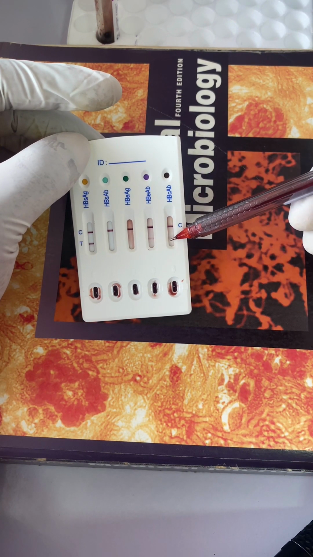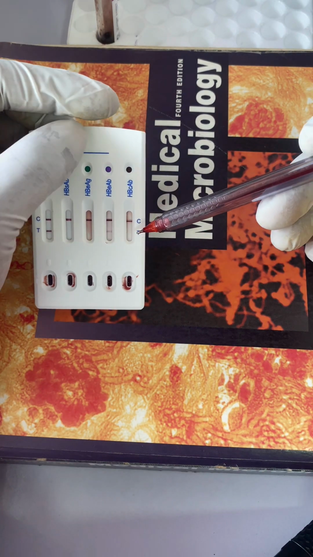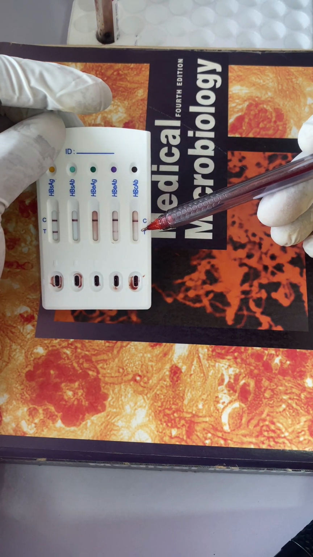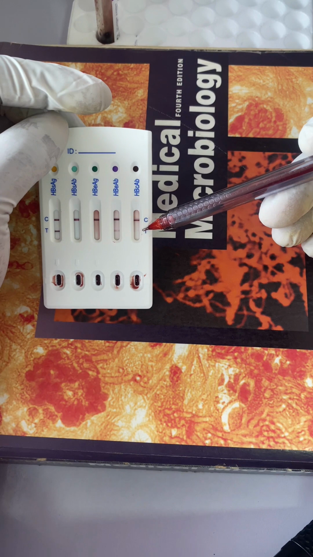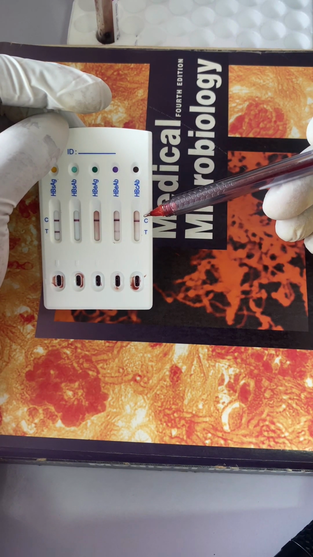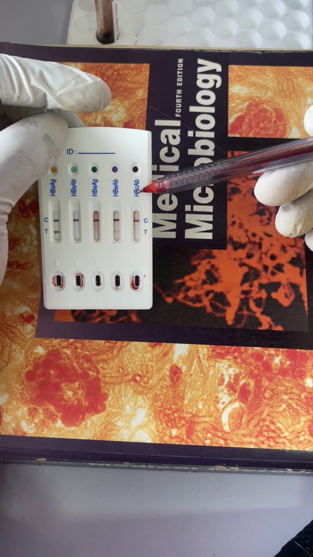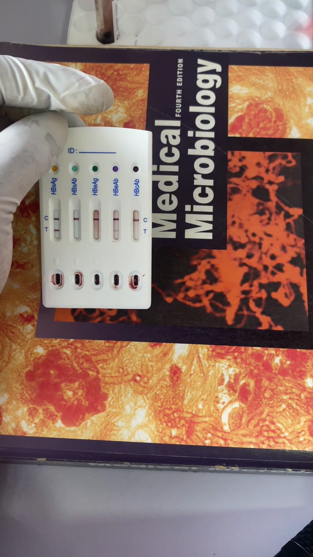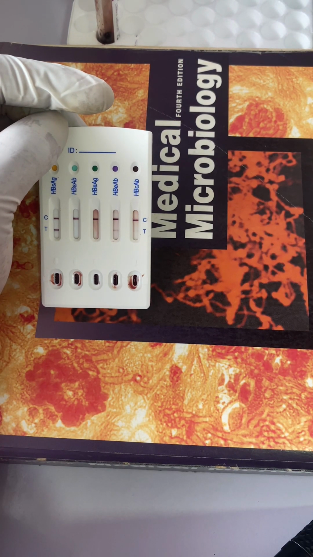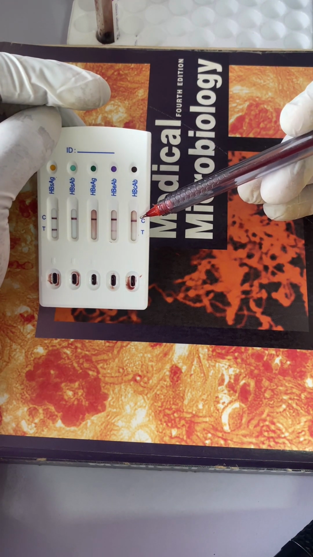Then we look here, and you can see a faint line here, so this is also negative. This is also negative. So if this is also negative, it means that the antibody has not yet been produced, or the immune system has not yet started fighting against it.